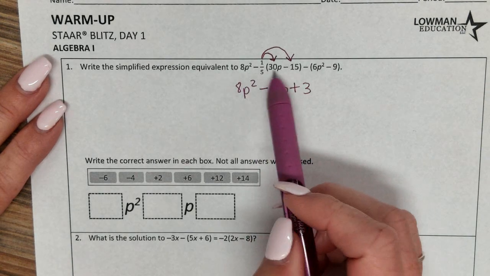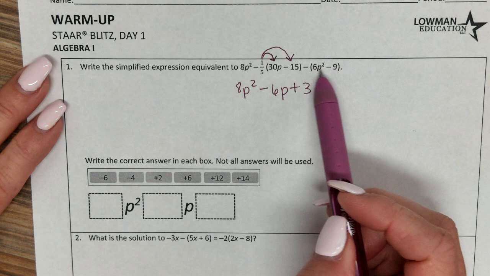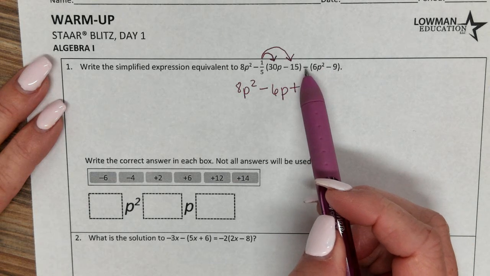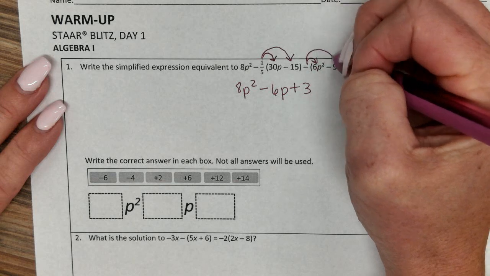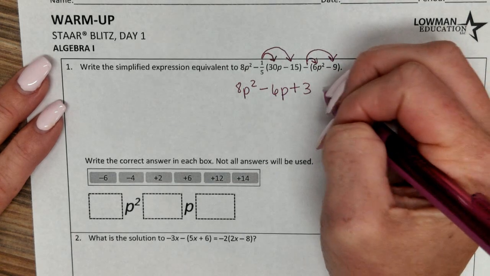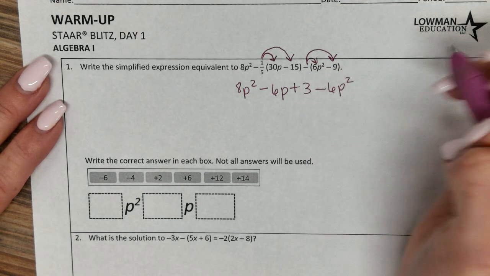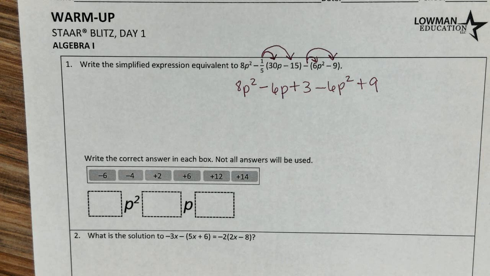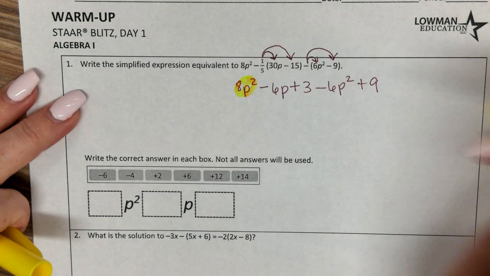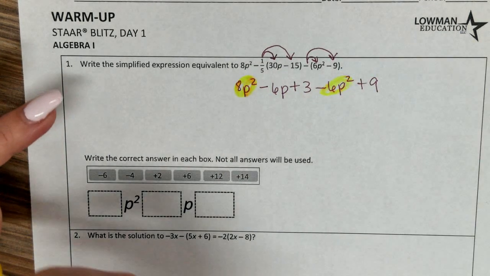Now that I dealt with these parentheses, I'm going to deal with these. What do I have to distribute here? That negative has to go to everything in parentheses. So this becomes minus 6p squared plus 9, because two negatives make a positive. Now, you can choose to do the stacking method where you're combining like terms, or you can choose the highlighter method. So I like colors, so I'm going to choose the highlighter method.